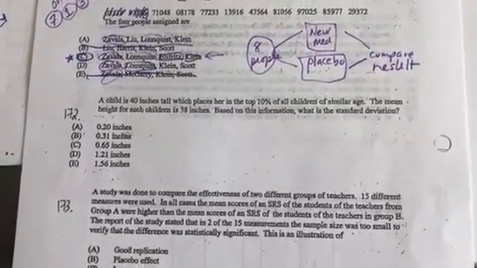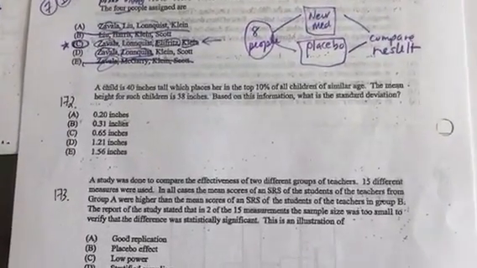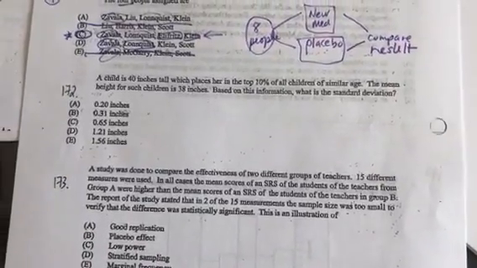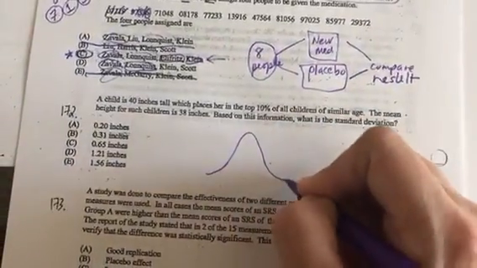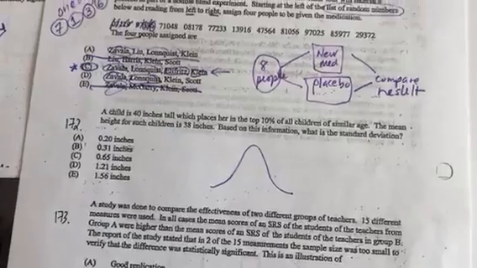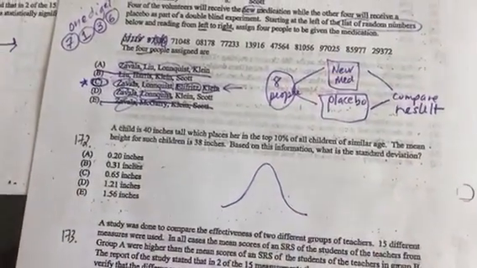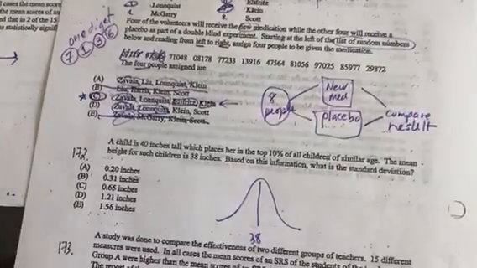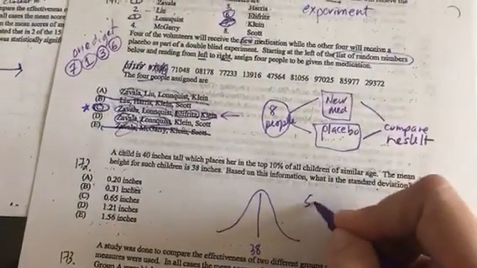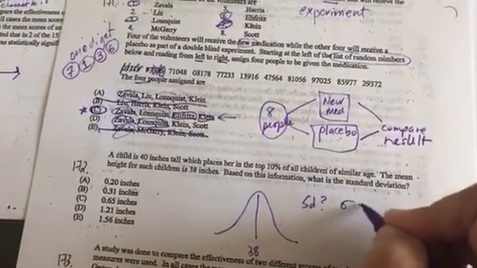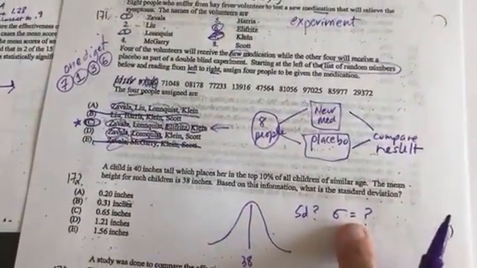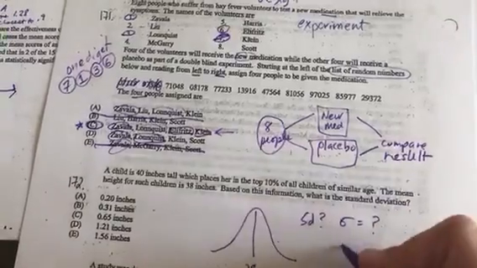A child is 40 inches tall, which places her in the top 10% of all children of similar age. Okay. So we got this. Height is approximately normal. The mean height of children of that age is 38 inches. We don't know the standard deviation. It seems as if we may be talking about a full-on population, so we don't know the standard deviation. We know the mean, mu.